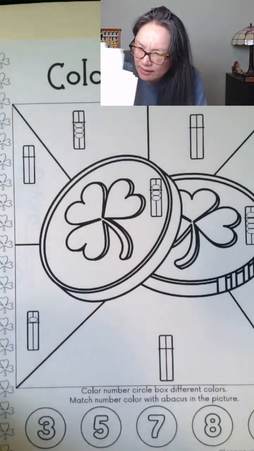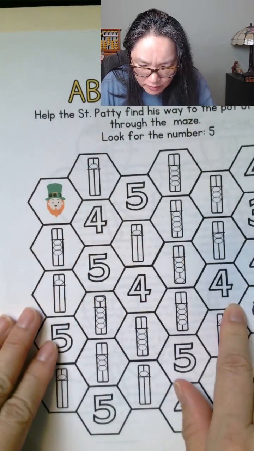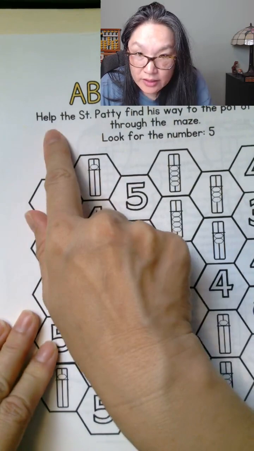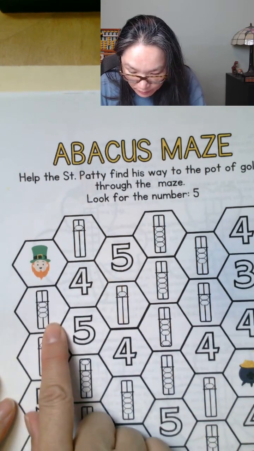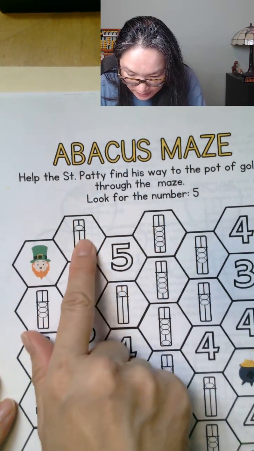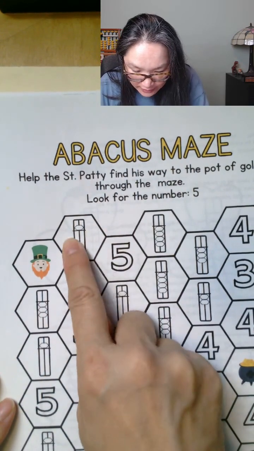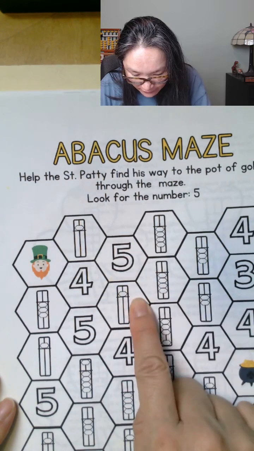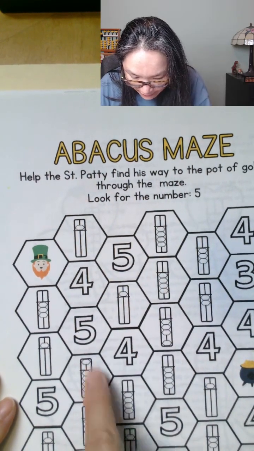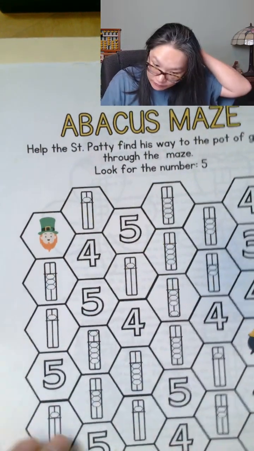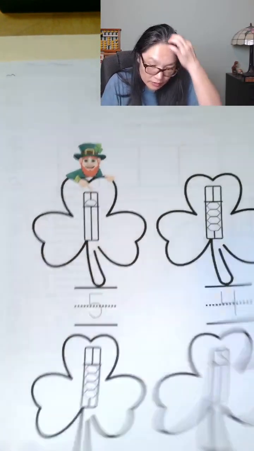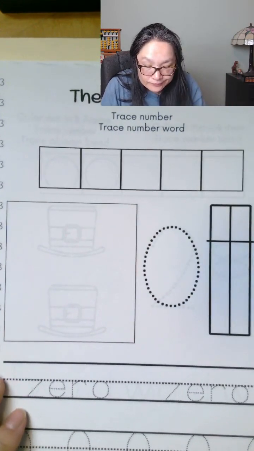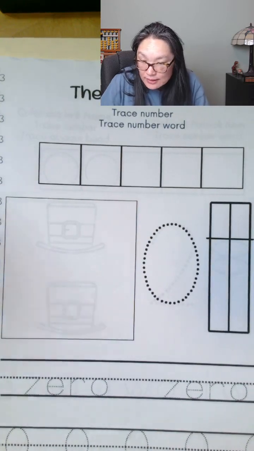And then this one is a maze. The maze is to look for the number 5. So you start from the leprechaun and you find the number 5. Is this the 5? This is the 5. So you color that in and you just keep finding the 5. There's 5 here, 5 here, 5 here. This is not 5, so you want to go here. So that's that one. Again, this was just bead and number recognition. So that's an activity.